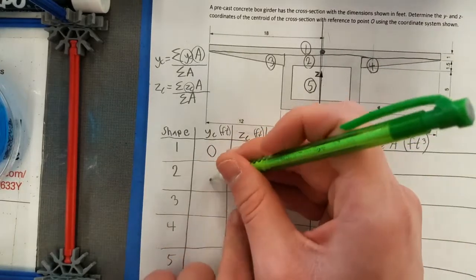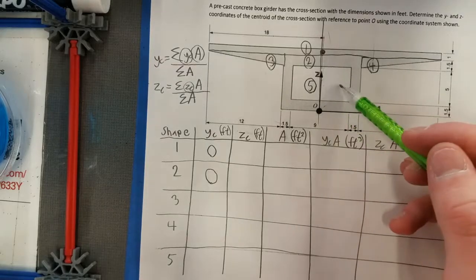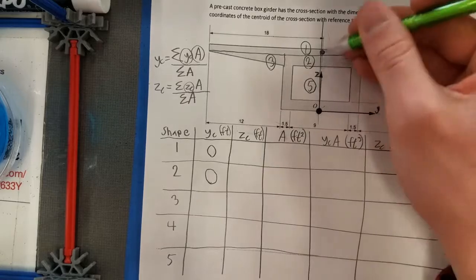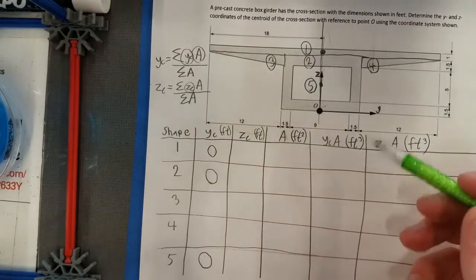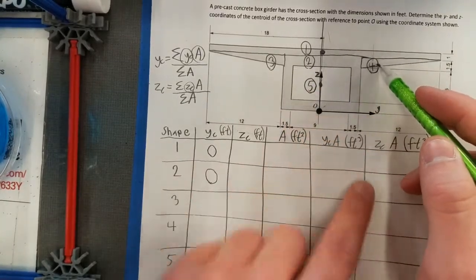And then I'm going to go ahead and skip down. This smaller rectangle 5 here also happens to have a centroid right on the center. And so we can write that as 0. And so here's where we need to look at the centroids for these triangles here that we drew.